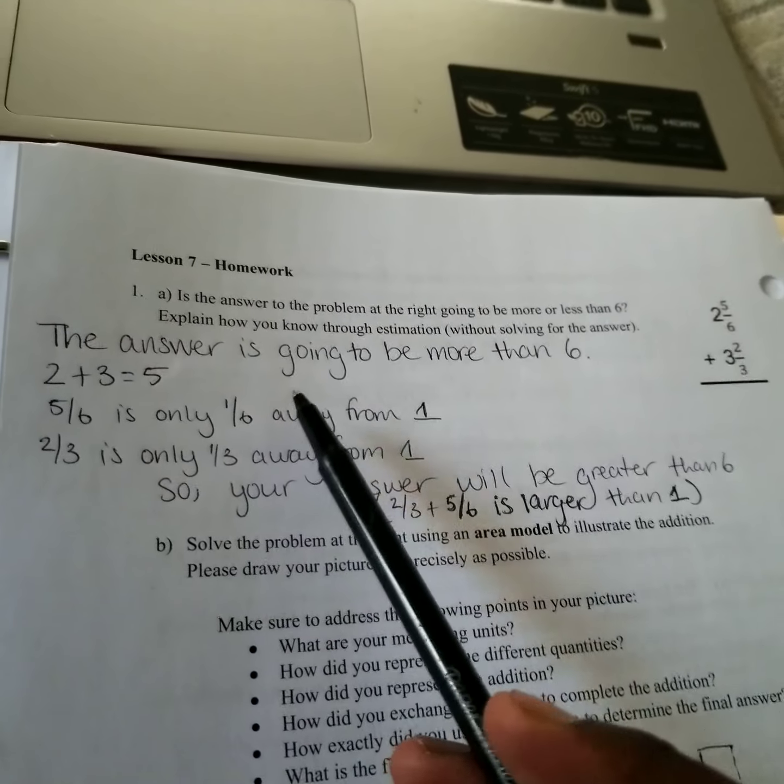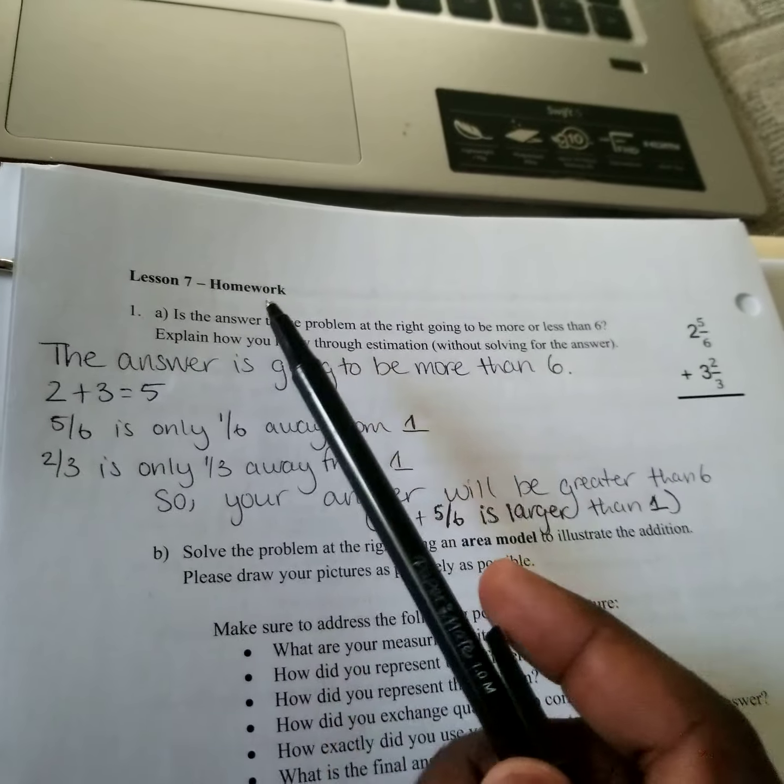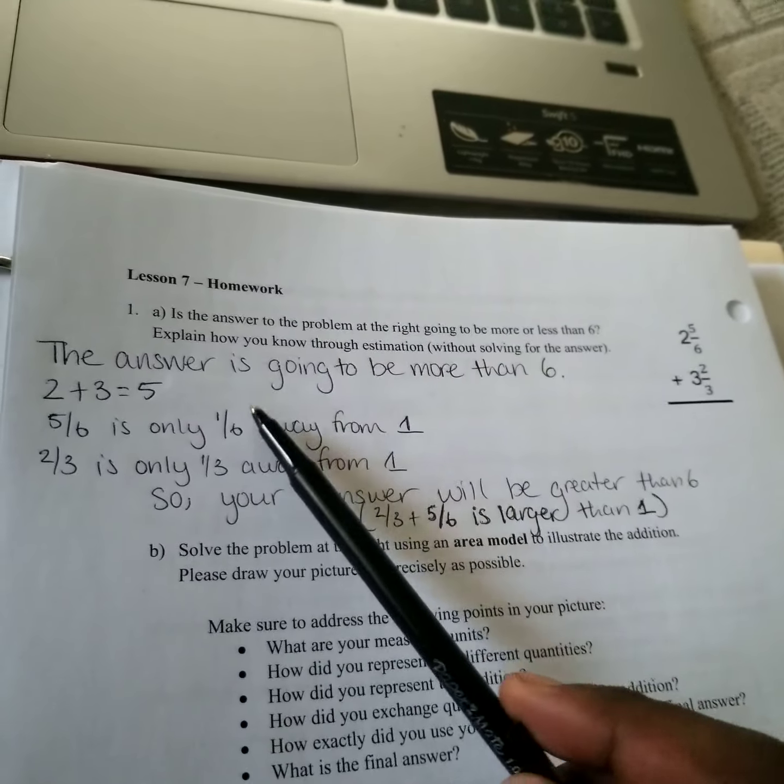So I said I would go over lesson seven's homework. I know that the solutions are online, but I think it might be a little bit better if I spend a little bit of time explaining.